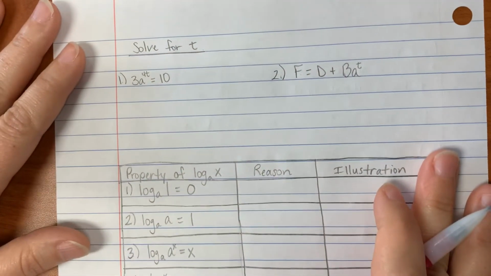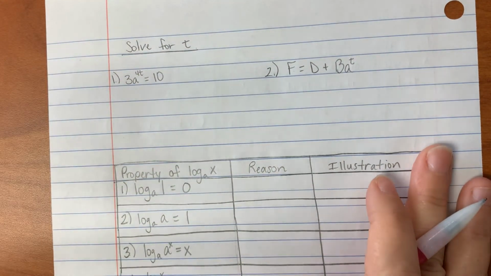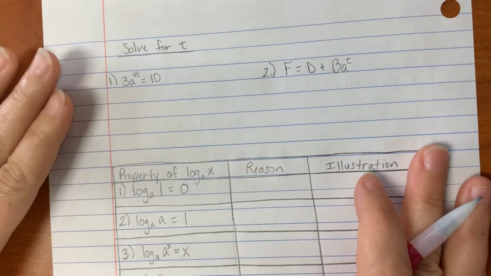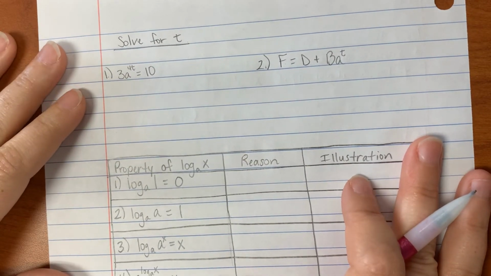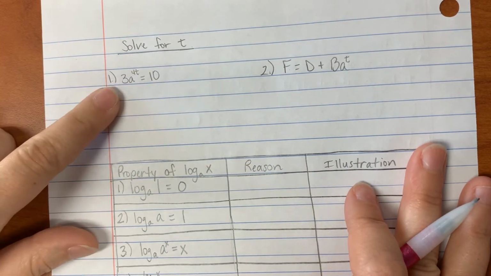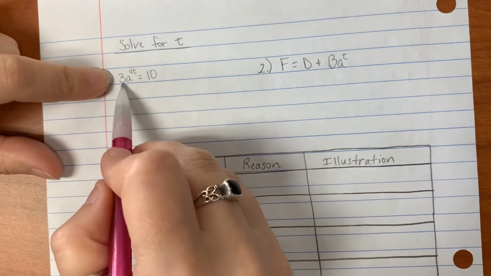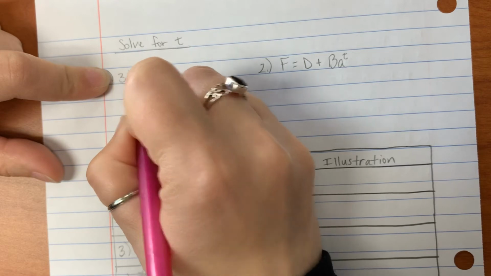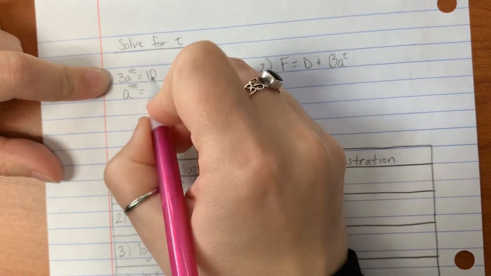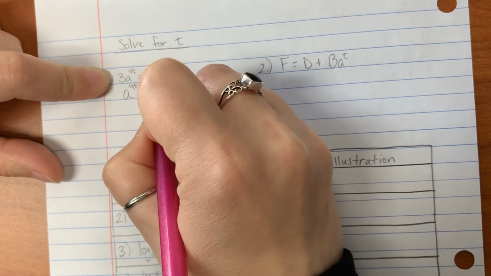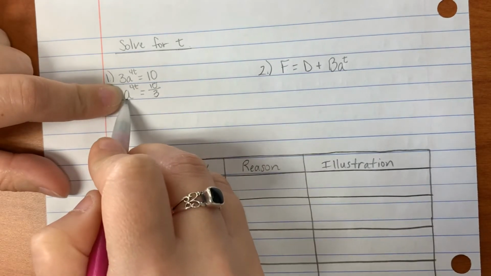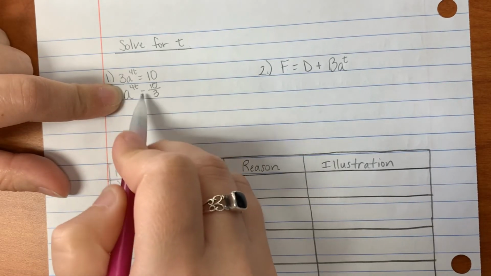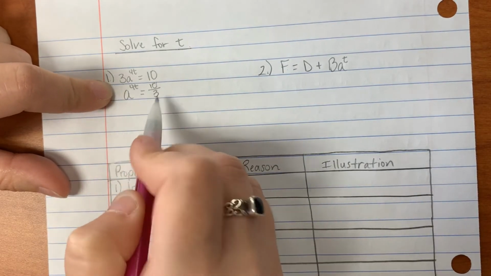Okay, so then we get into some solving. If they say to solve for t, we can use all of those log rules to help us out. So this one, the first thing I would do is divide by 3 here. So that gives me that a to the 4t equals 10/3. Then I have this base to an exponent equals some number. I can actually write that in log form.